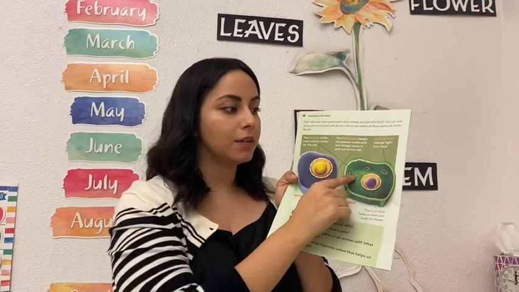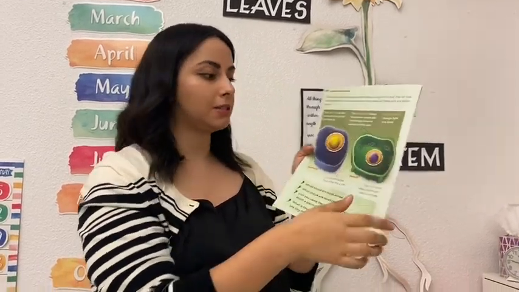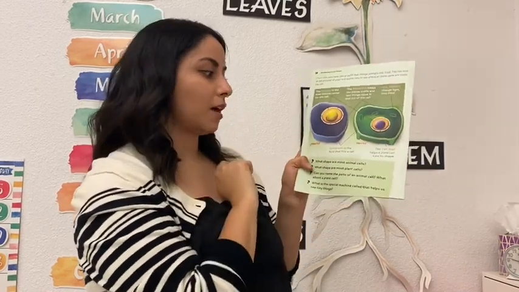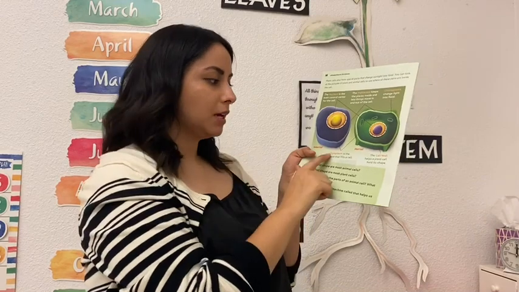Because if it didn't have these, would the plant be able to eat? No, and if the plant doesn't eat, what would happen? It would die. So these little things allow the plant to live, and it lets them eat. So this is an animal cell. This is a plant cell. And this is the cytoplasm. I think I'm saying that properly.